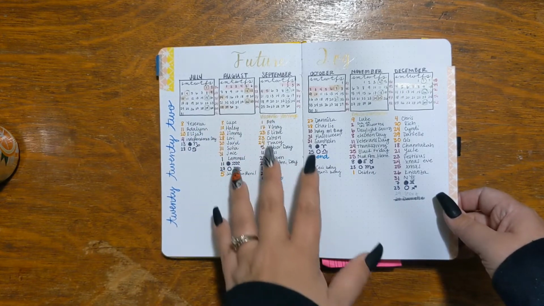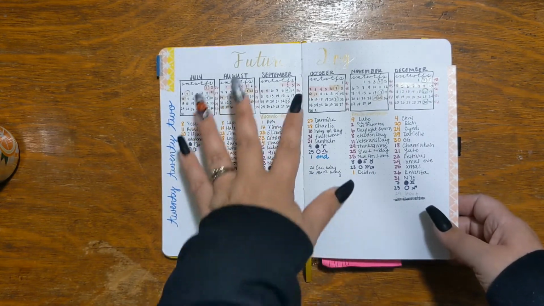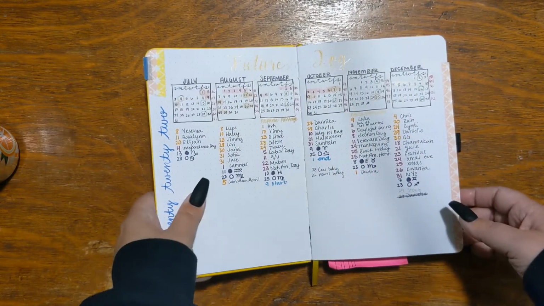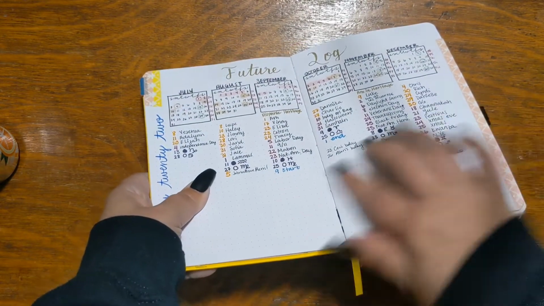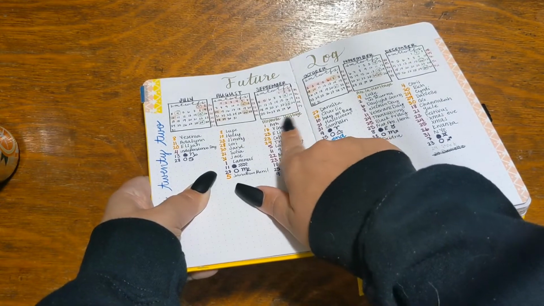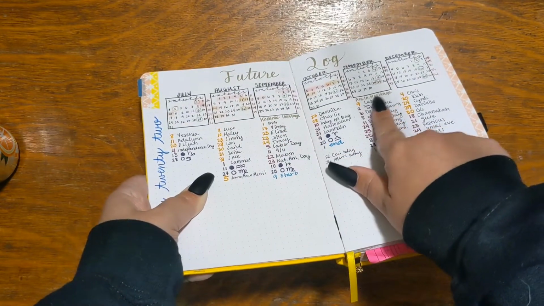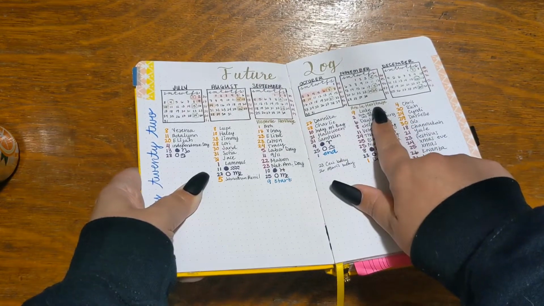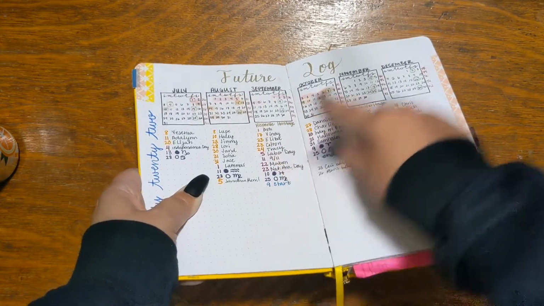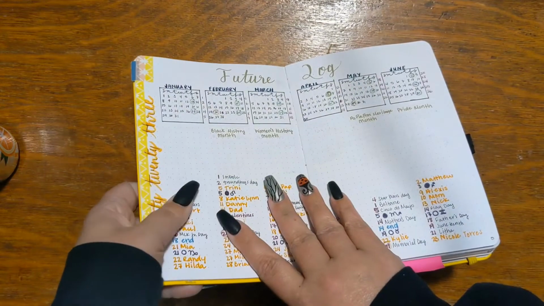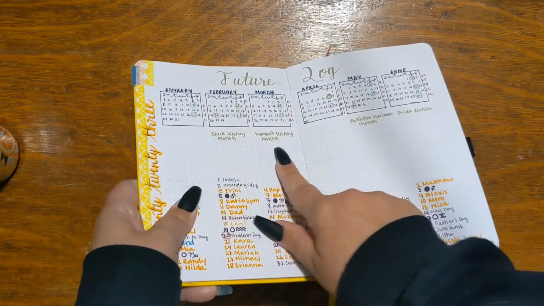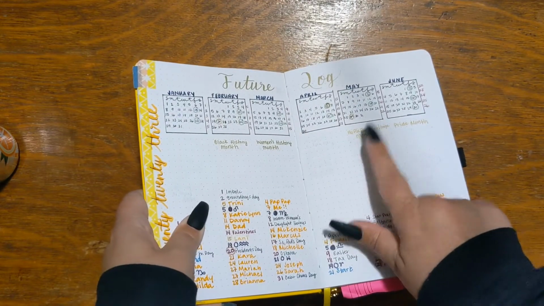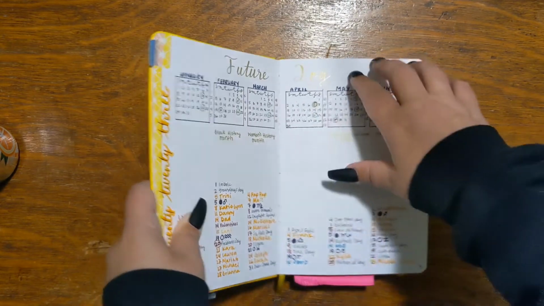I write down the very basic major holidays along with some year at a glance coding going on. It might be hard to see with my gold marker, but I also write down what type of month it is. Like I believe this is American Indigenous Peoples Heritage Month, Hispanic Heritage Month, Black History Month, Women's History Month, Asian Pacific American Heritage Month, things like that.